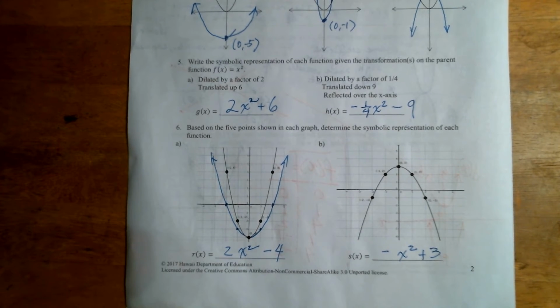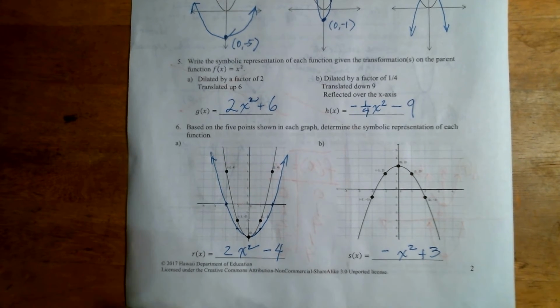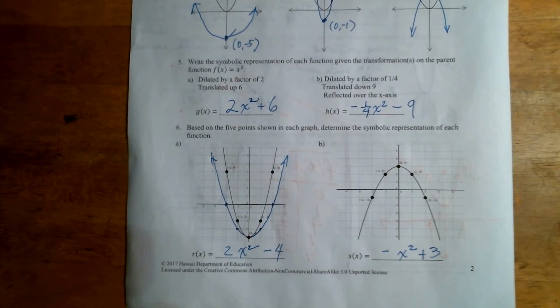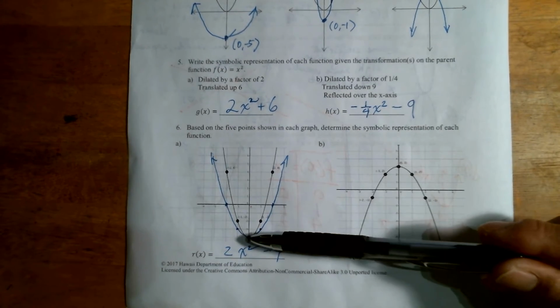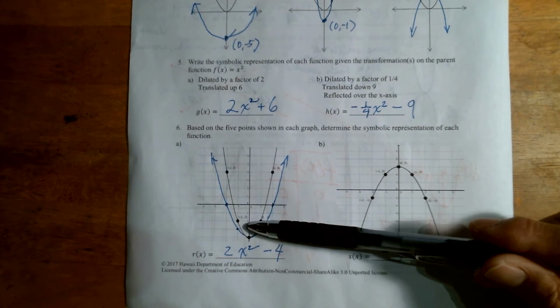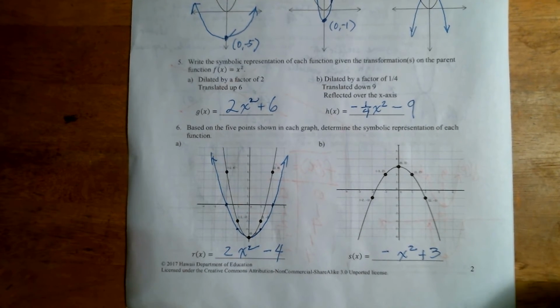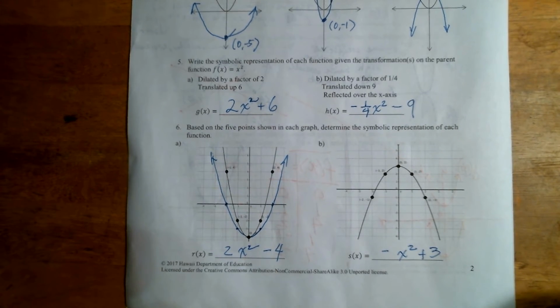Okay, number 6. Based on the 5 points shown in each graph, determine the symbolic representation of each function. So we just have a parabola with some points, and we need to come up with the function. First thing I notice is the vertex has shifted down 1, 2, 3, 4 units. And the next thing we have to ask ourselves is, is this a parent function?